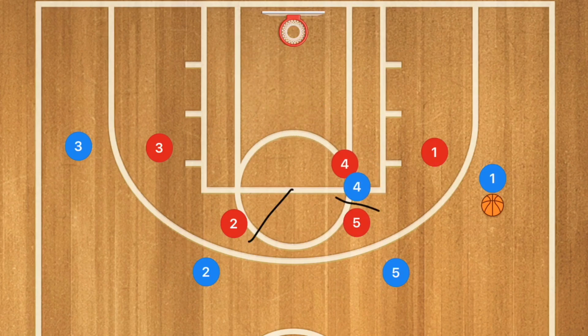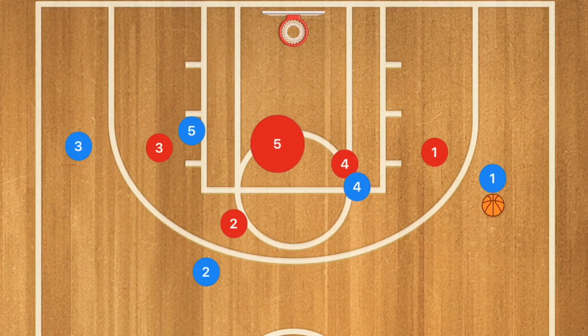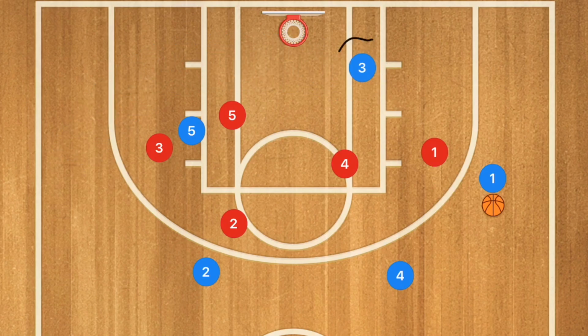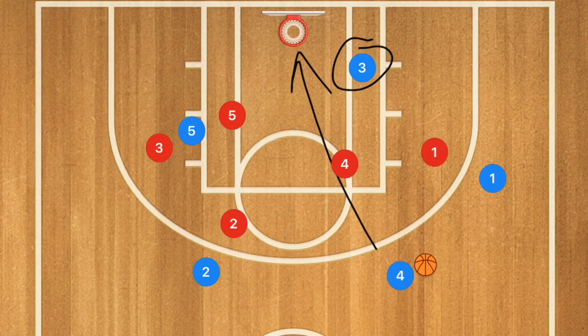Player 4 is going to set that back screen on player 5, and he's going to cut towards the rim. Again, if he's open, hit him up for a layup. If he's not open, same thing is going to happen. We're going to have player 4 pop out, and player 3 using that screen going into that low post. Player 1 will have 2 options, player 3 for a layup or player 4 for a 3-point shot.